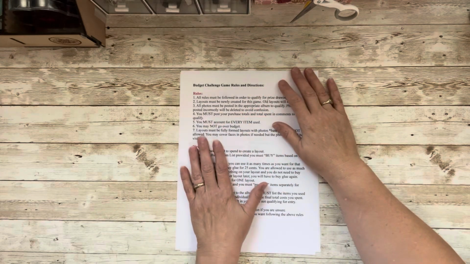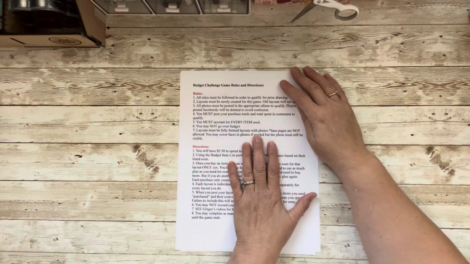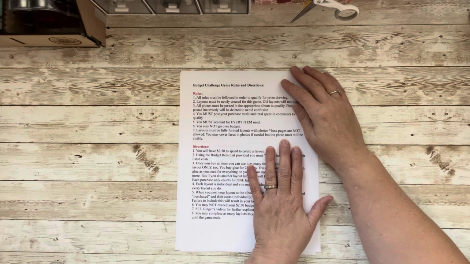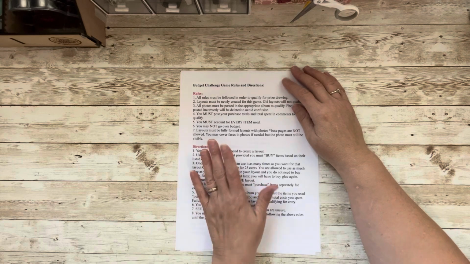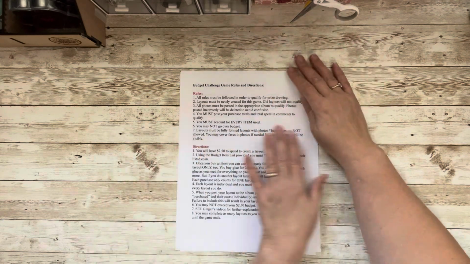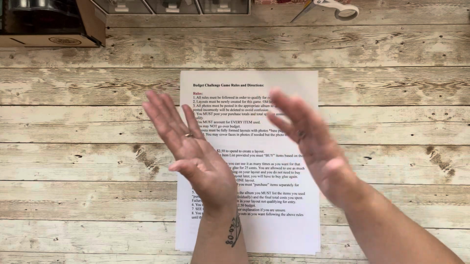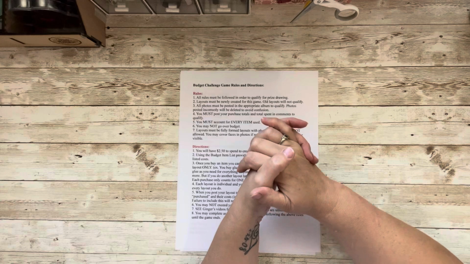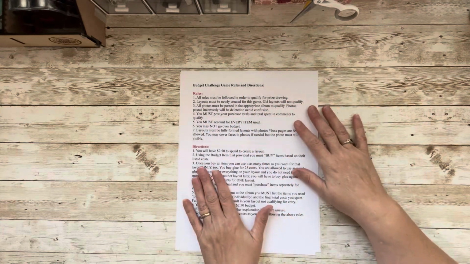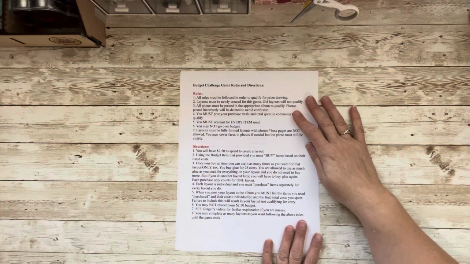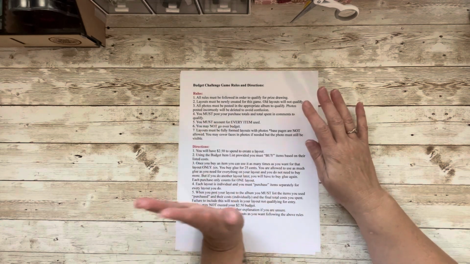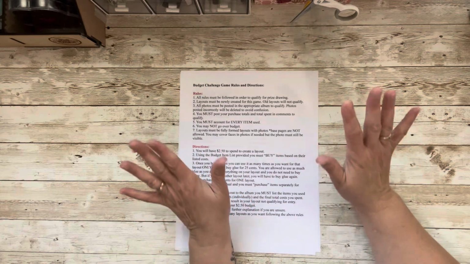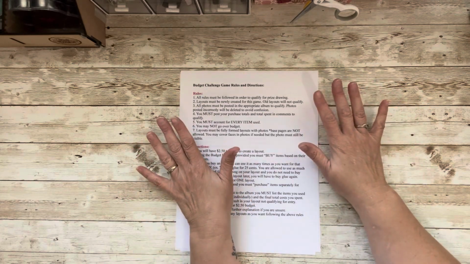Layouts must be fully formed layouts with photos. Base pages are not allowed. You may cover faces in the photos if needed, but the photo must still be visible. Like I said, we're not asking you to disrespect anyone in your family that doesn't want to be on social media. We're just asking you to cover their faces. It's okay. Just put a little circle over them. Now, you're going to be able to print this off. It will be available on the Facebook group for you to print off. So don't panic that you have to pause my video every 10 seconds. You will have access to this once the game starts.